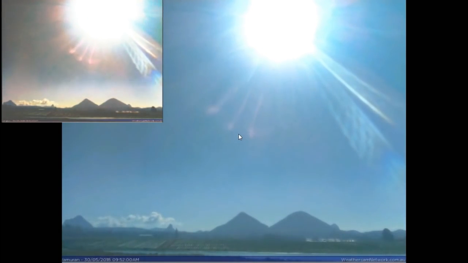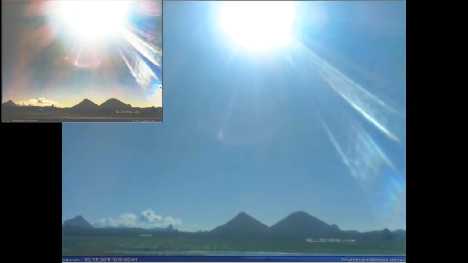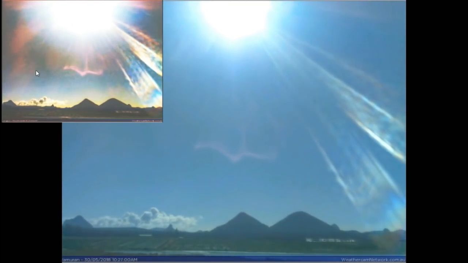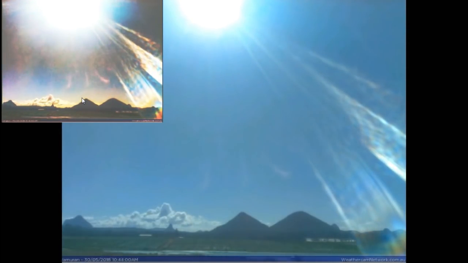You can see how red our skies are. Then we get this strange effect that's going on and being produced. We can see a prism effect there, and look how red our skies are.